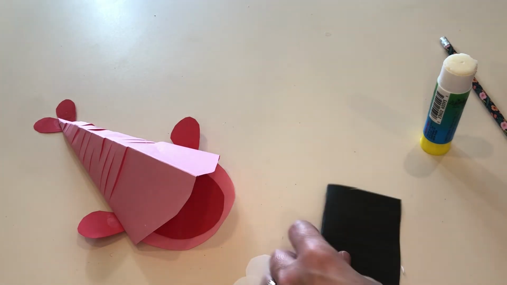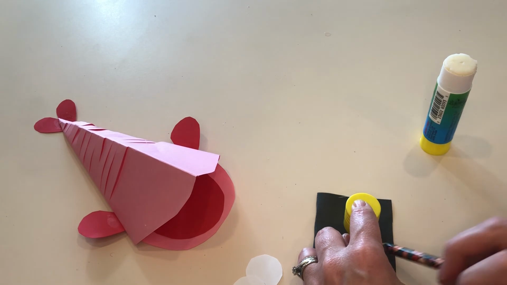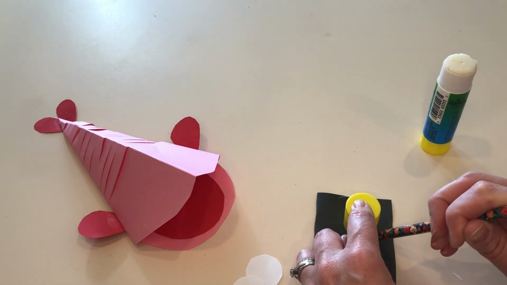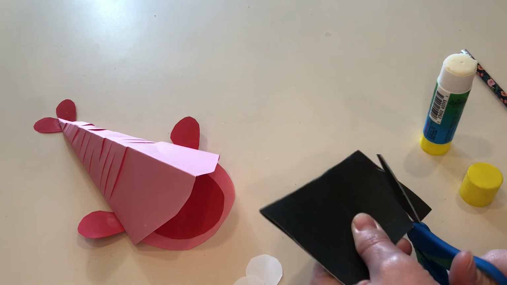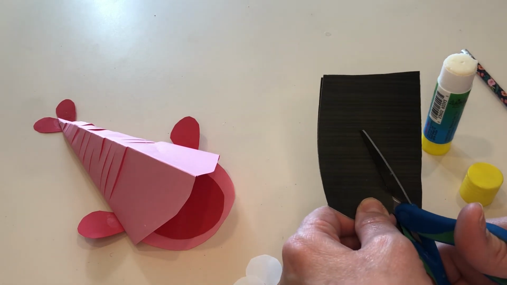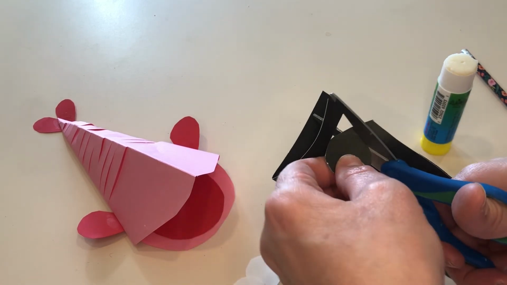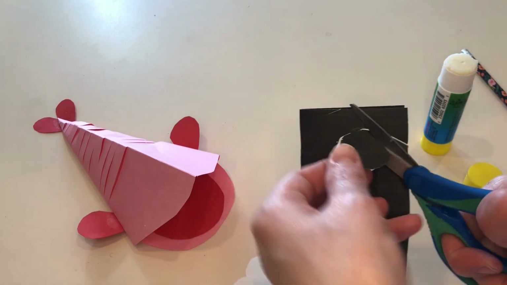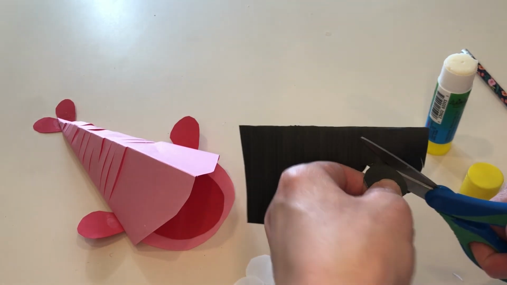And I'm going to trace again on this one. I want the black pupils to be a little smaller, so I'm going to trace the same shape because it's easy right here next to me. But then I'm just going to cut inside of the line I drew, keeping the same shape but making a smaller circle.